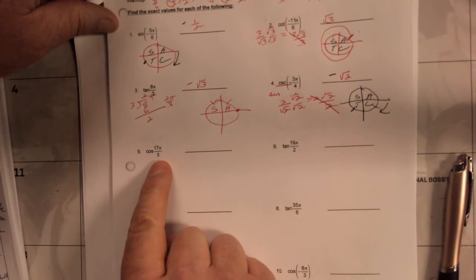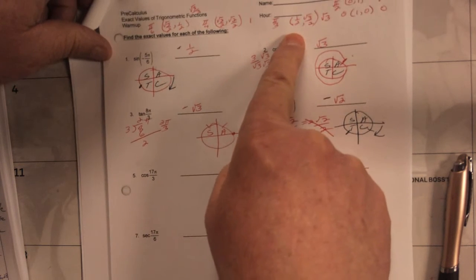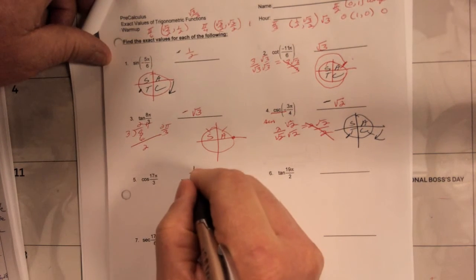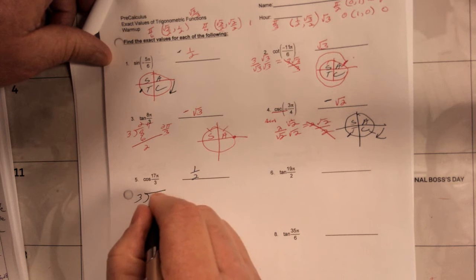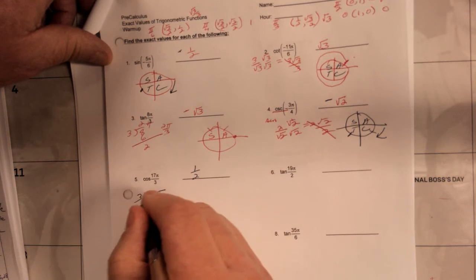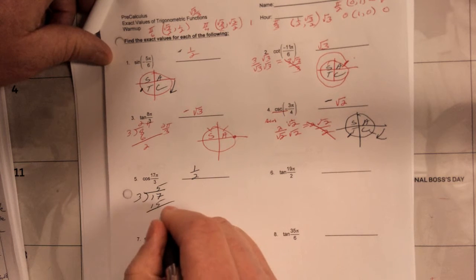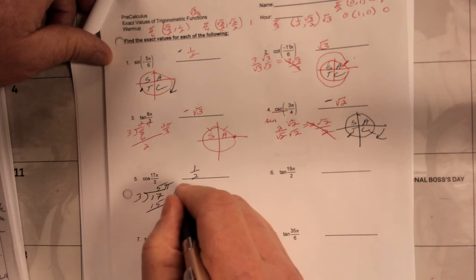Now we got pi over 3 here, cosine. The cosine of pi over 3 is right there. It's a half. X is cosine. Question is it positive or negative? 3 goes into 17 how many times? 5. 5 times 3 is 15. Subtract, I get 2. So I know it's 5 pi and then 2 pi over 3.